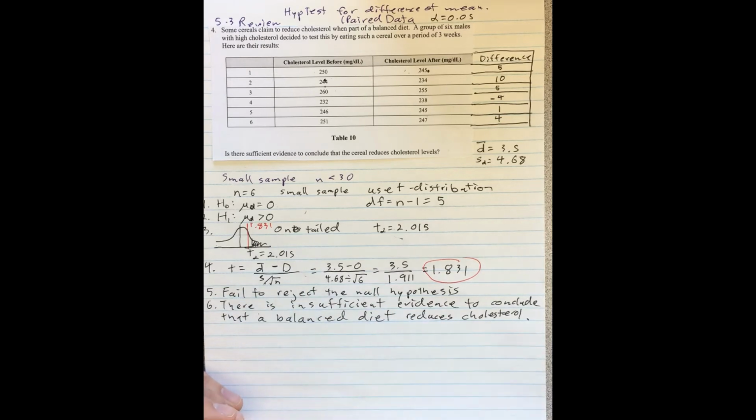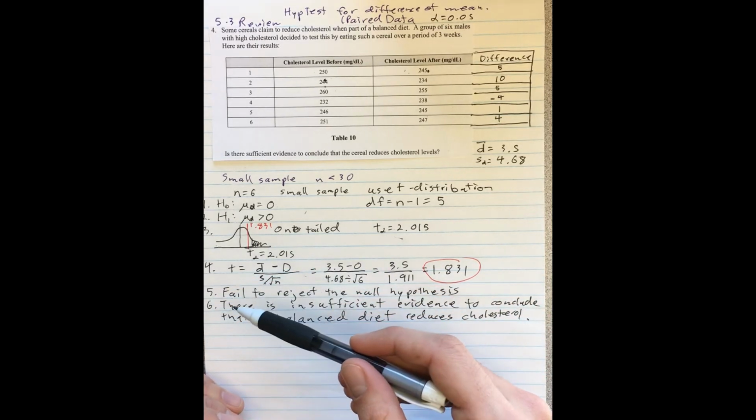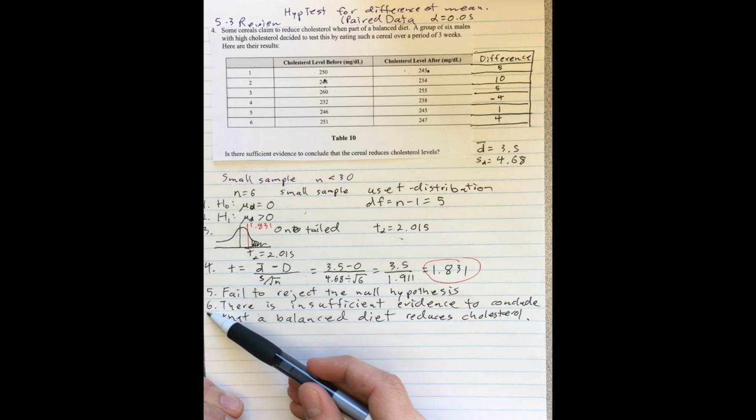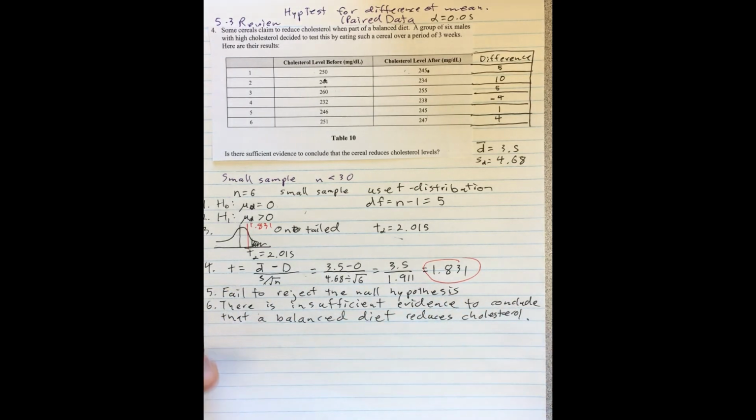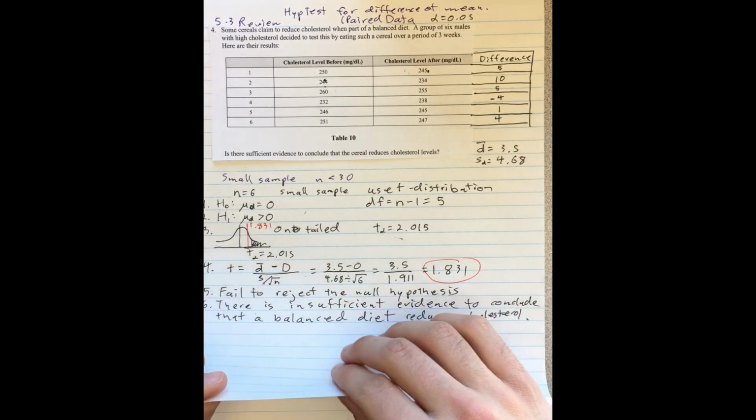So again, just like the last question that we did for differences, this is the template when you fail to reject. When you fail to reject, you say there's insufficient evidence to conclude whatever you want to test. That's it for paired differences.